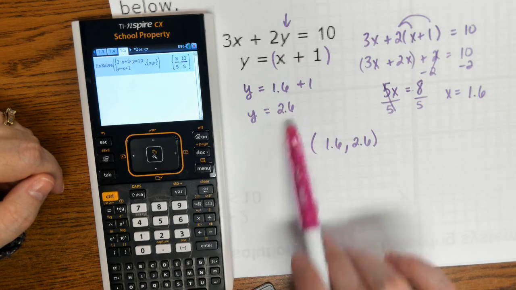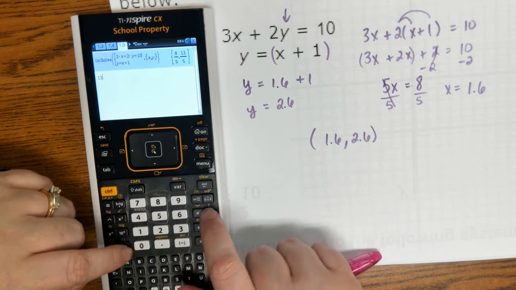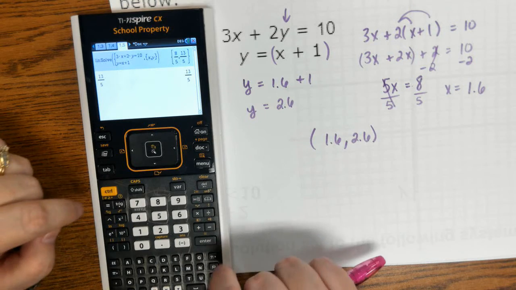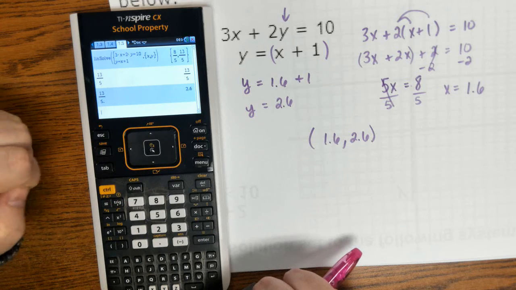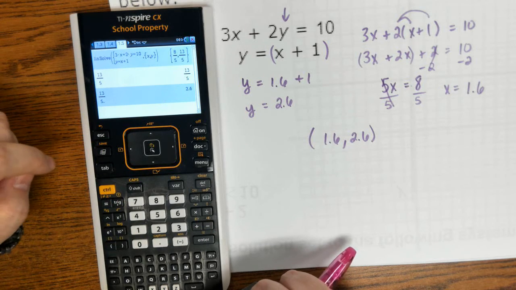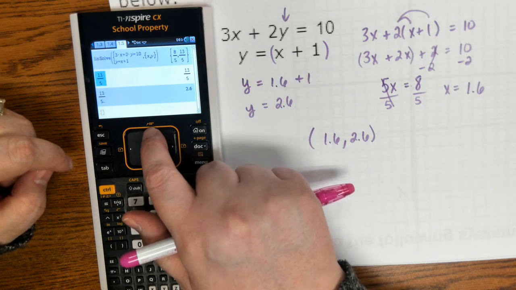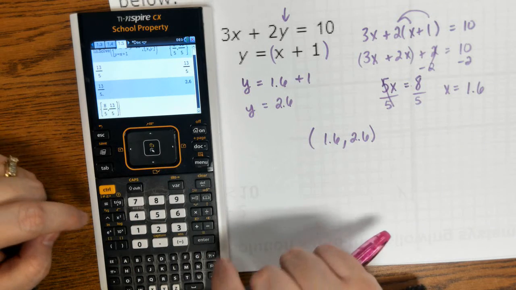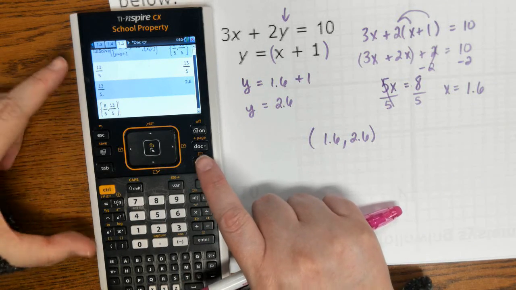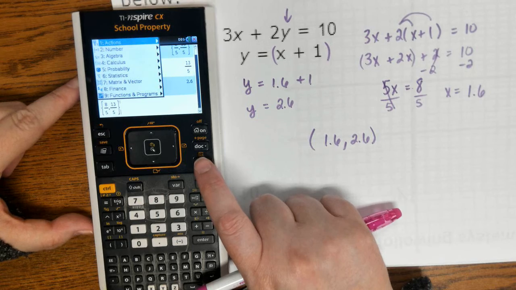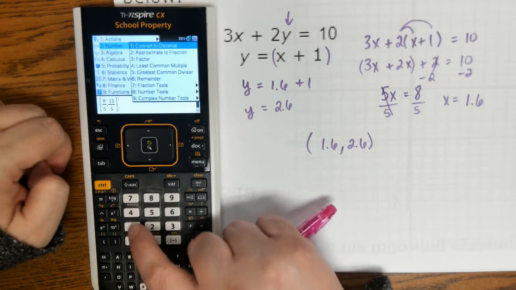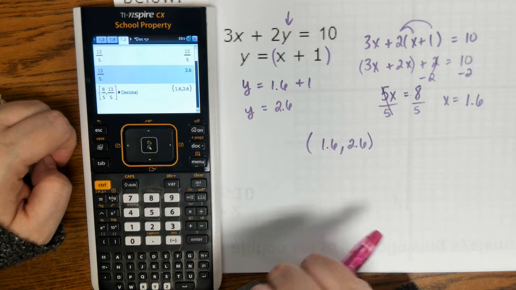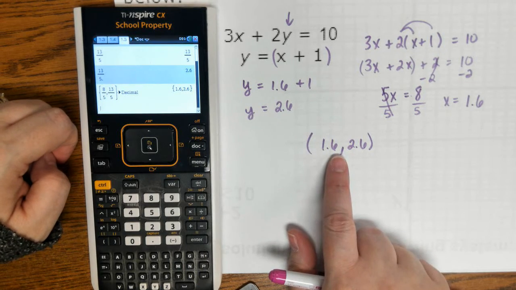2.6 is 13 over 5. Just so you see, 13 over 5 is 2.6. So it did give us the same answer. It just put it in a fraction. Also remember right here, you can tell your calculator to make a fraction a decimal. You hit menu, number, which is the 2, and then convert to decimal. See? Isn't that the same exact thing we got?